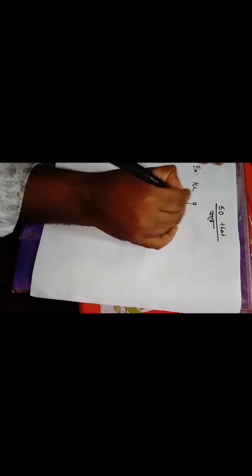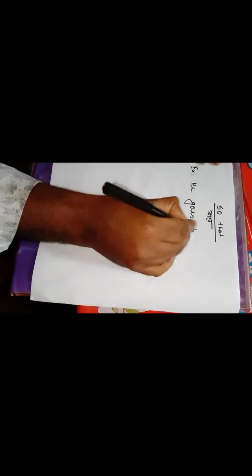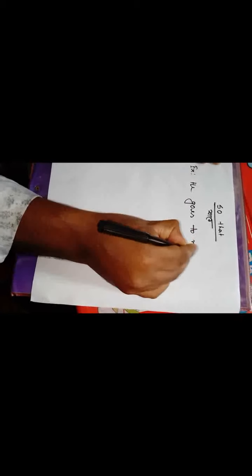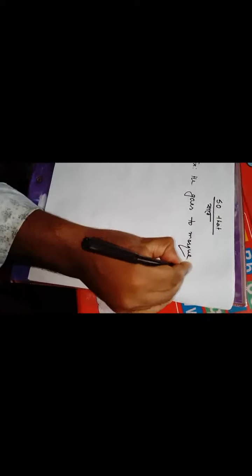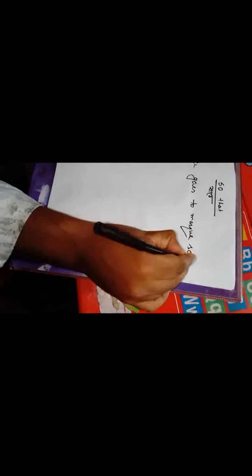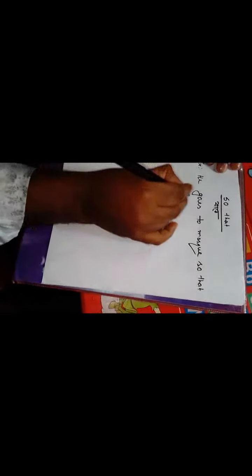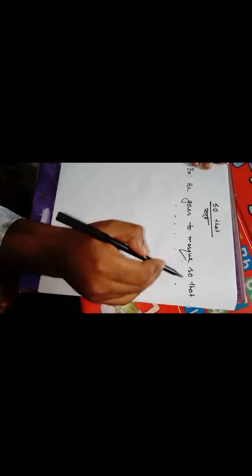He goes to mosque so that. This is the question pattern. He goes to mosque so that.